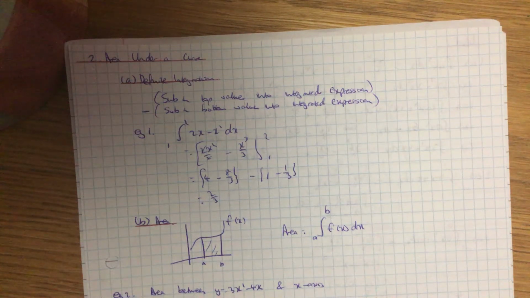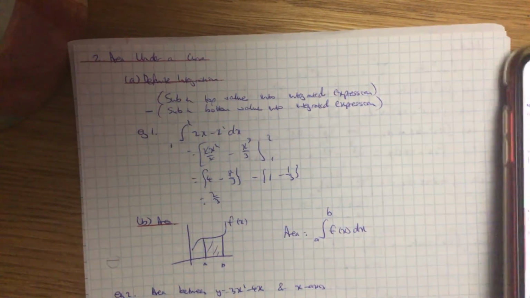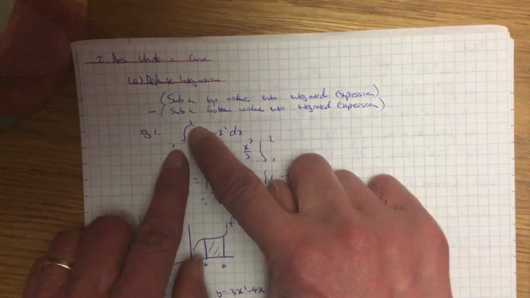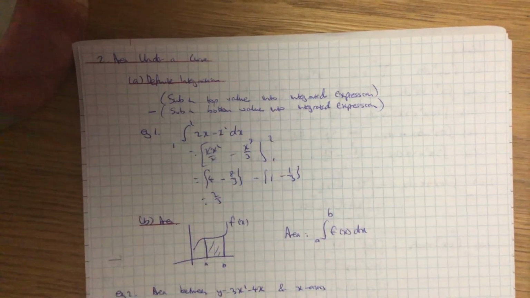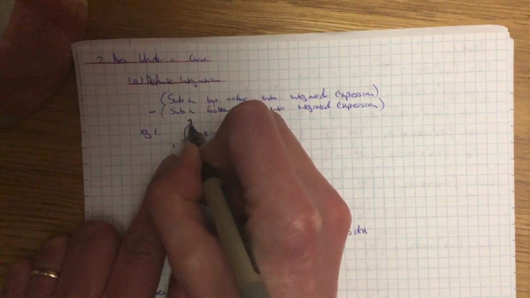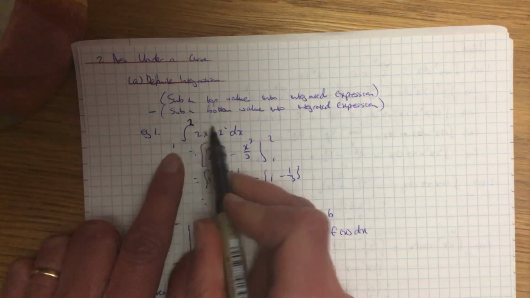Okay, this lesson we're going to look at area under a curve. Definite integration is when you've got numbers on your integral sign. So if you can see there, for example, I've got a 1 and a 2. That's definite because you definitely know the numbers.